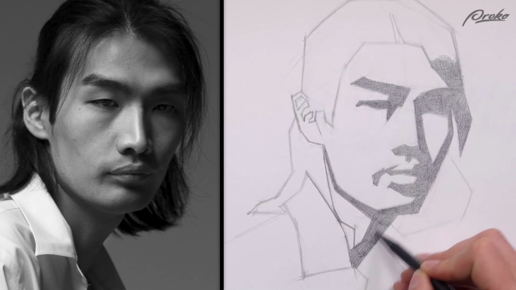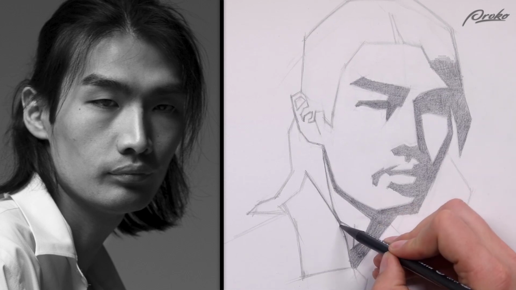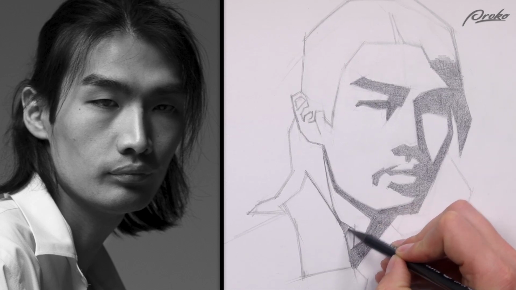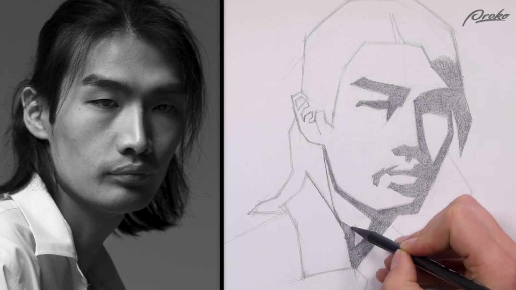That's a lot of things that we're practicing here. Can you keep your value consistent? Can you keep your lines clean? Can you keep the design of the shapes that you laid in all the way through to the end? Or do they start to get all blurry?